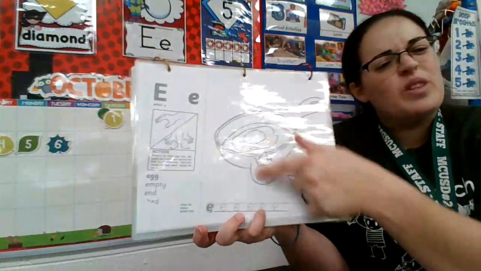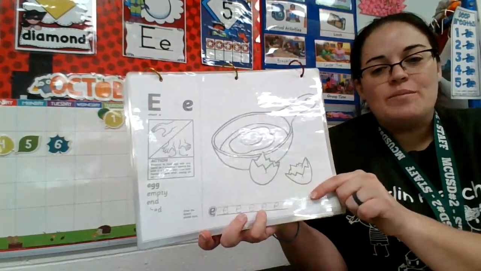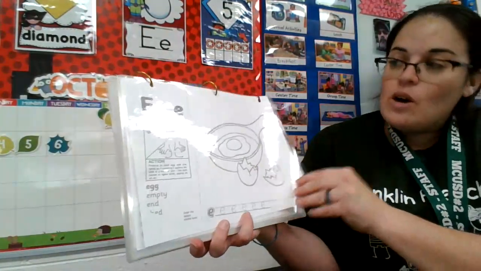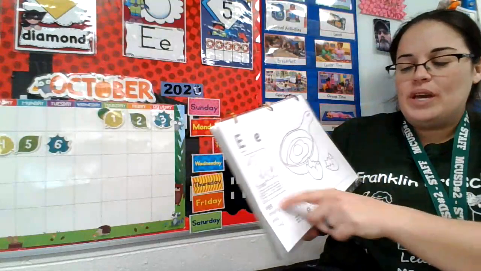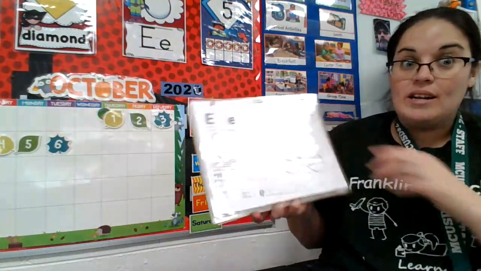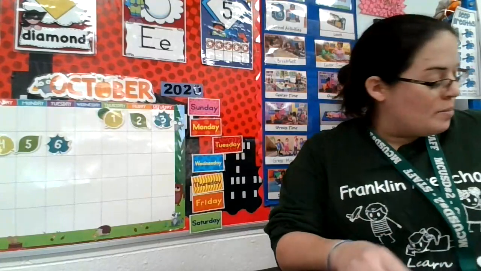There's also a little page where they'll get to color an egg, and then a place for them to practice their lowercase. On the back of each one, there'll also be a little thing you can cut out and keep at home. We're going to start doing those in class once we are in person, and if you're not, I'm going to be sending them home so you can keep practicing those, okay?